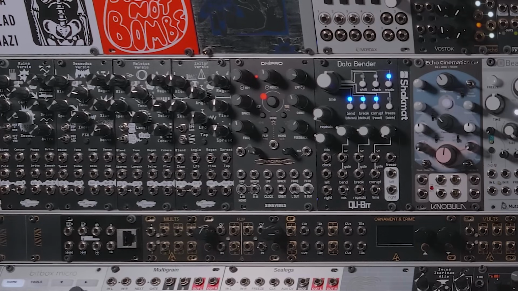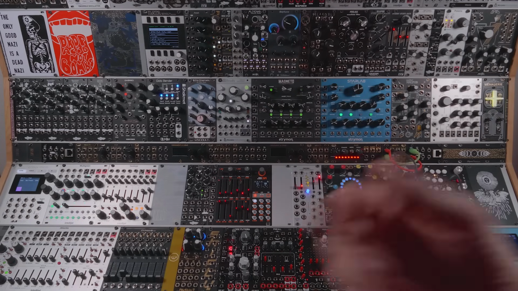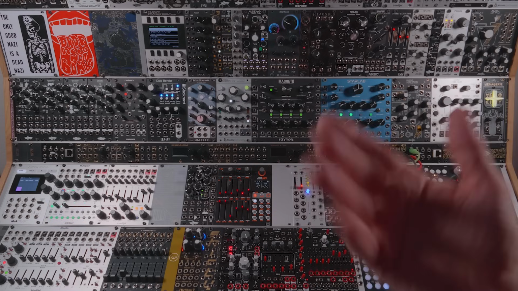To the right of that, we have the Dnipro Sine Vibes collab, the Radiant. I've done a video focusing on this. It is a multi-effects unit. I really like it. I actually rewatched that video the other day, my own video, and I forgot that there's a really cool glitchy repeat function in there, which I need to experiment with more. So that's a great module, multi-effects, space, reverb, delay, all kinds of stuff. I recommend it. It's cool.